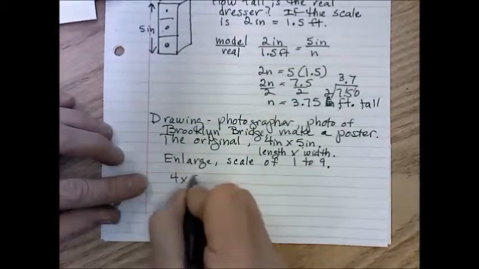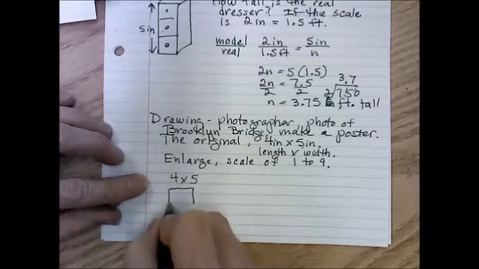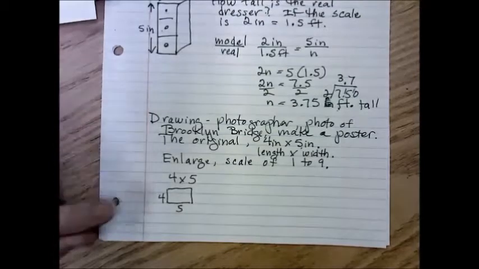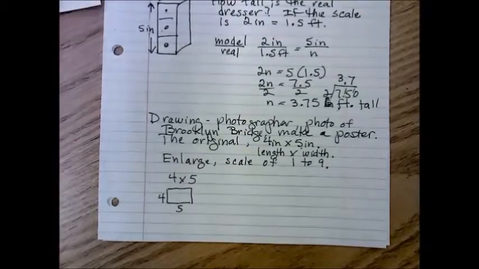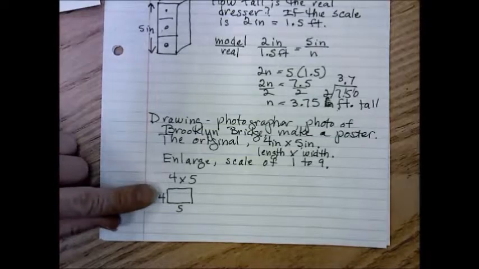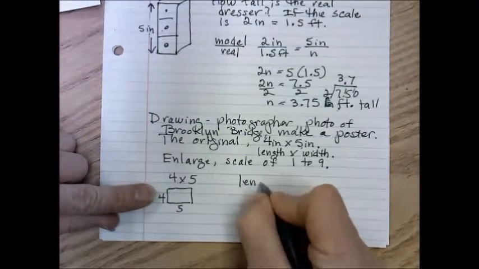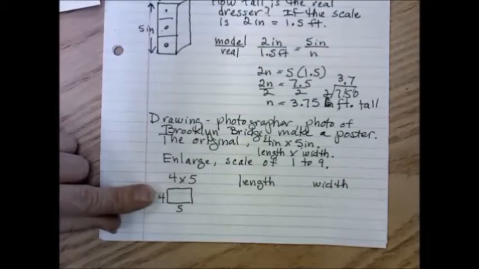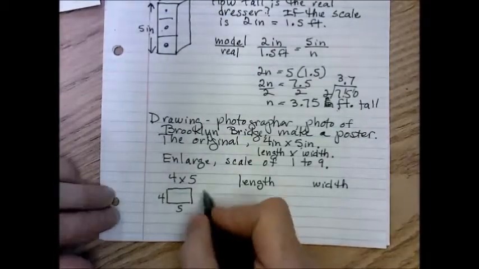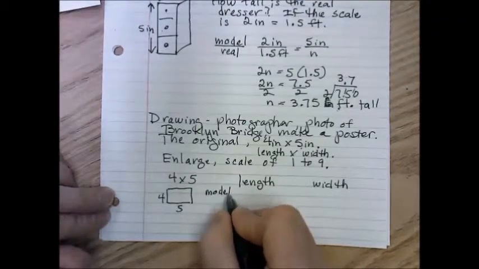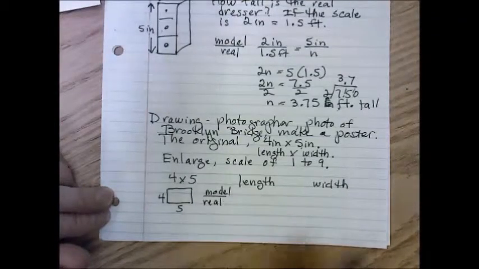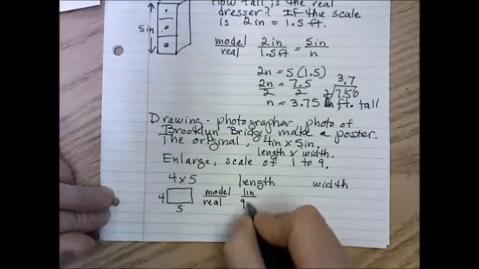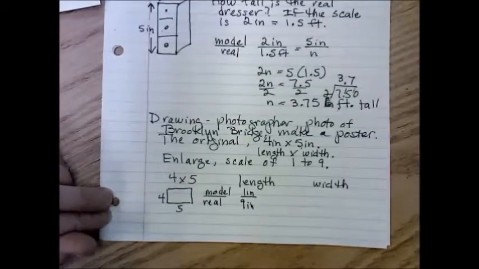So if we have a 4 by 5, essentially we have a little picture, that would be 4 by 5. If we're going to enlarge it and use a scale of 1 to 9, we actually have two problems here. We have to calculate the length and we have to calculate the width, all right? So again, we're going to start with our model over real. And since we're using a scale of 1 to 9, 1 inch would represent 9.